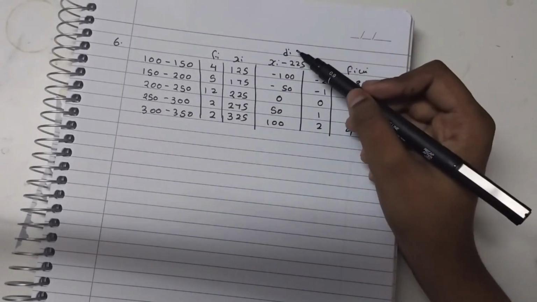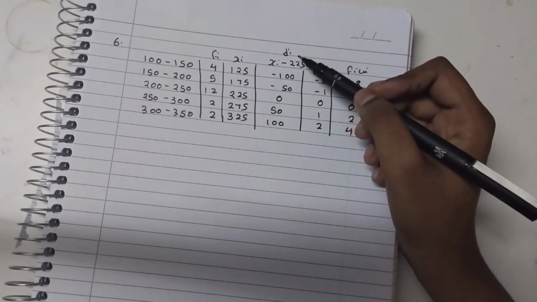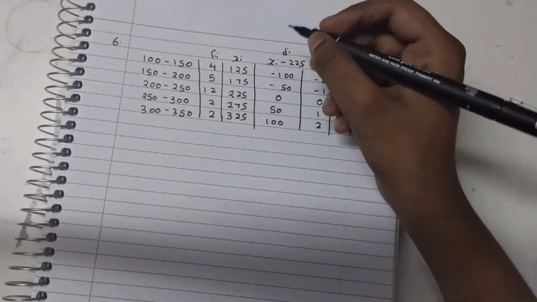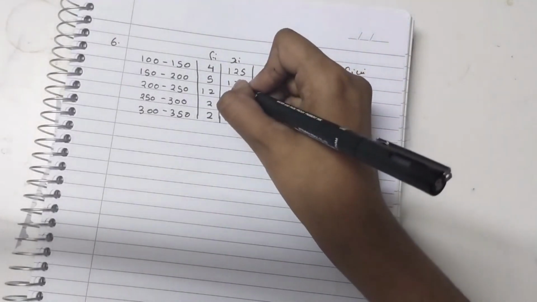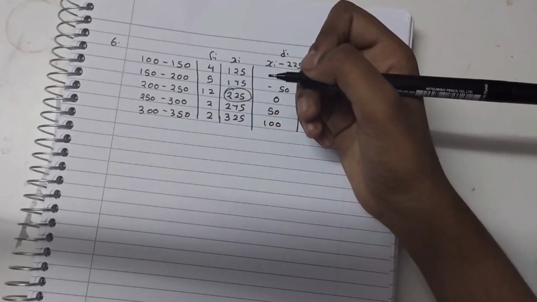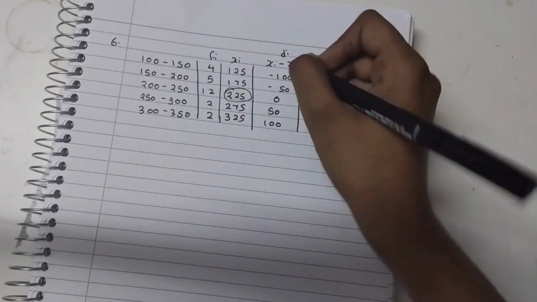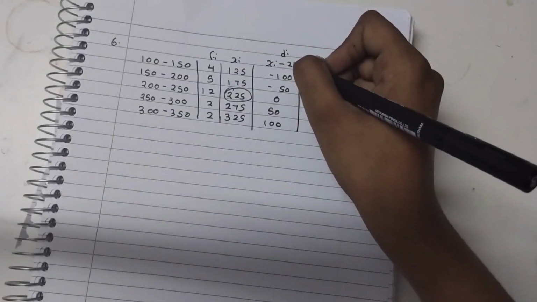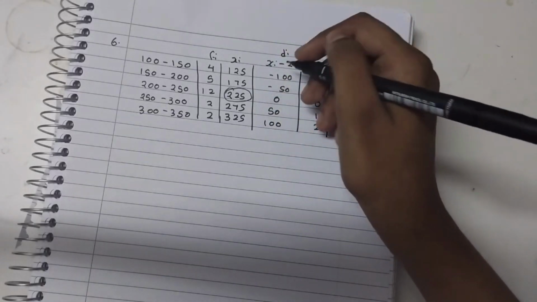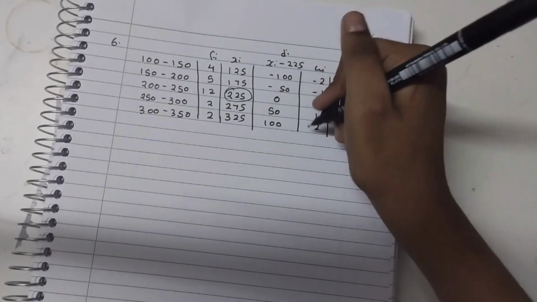And the value of di is given by xi minus the assumed mean. So from the given terms, we can take the assumed mean as 225, which is the middlemost term in the xi column. So xi minus 225. So 125 minus 225 would be minus 100, and so on.